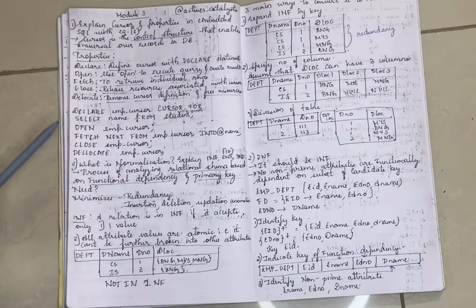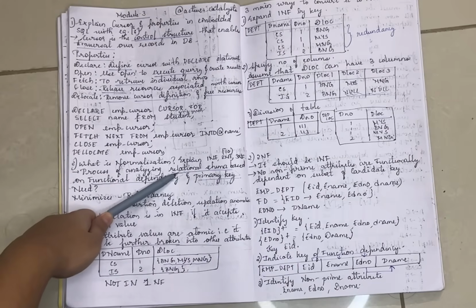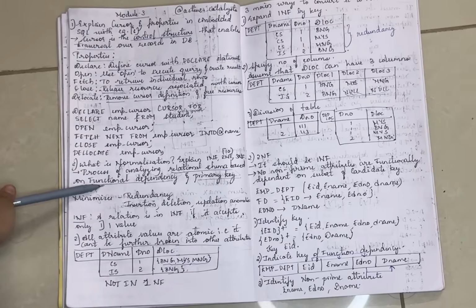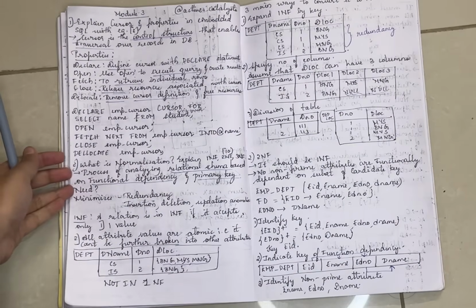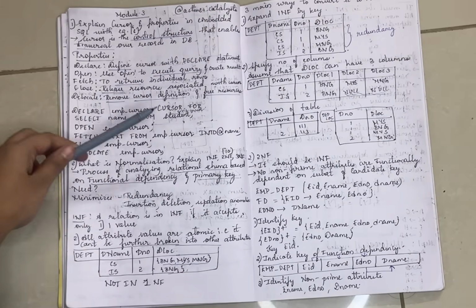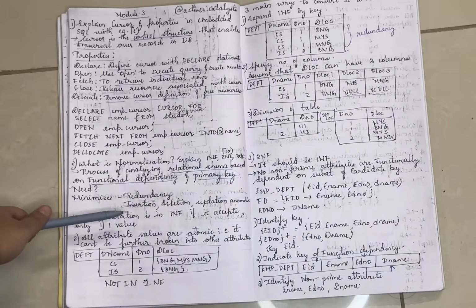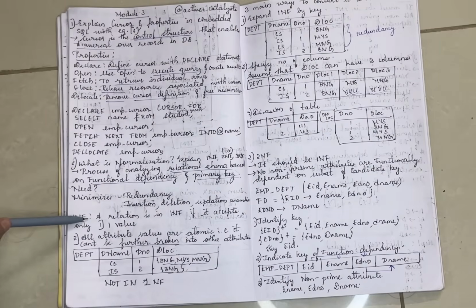So what is normalization? It is very simple. See, it is the process of analyzing relational schema based on functional dependency and primary key. Simple one. Then why do we need this? We need this because it minimizes redundancy. Redundancy means repeated values. That can be reduced by normalization. And also insertion, deletion, updation anomalies. Anomalies means some problem is occurring there, and that can be solved. Okay, that is anomalies.